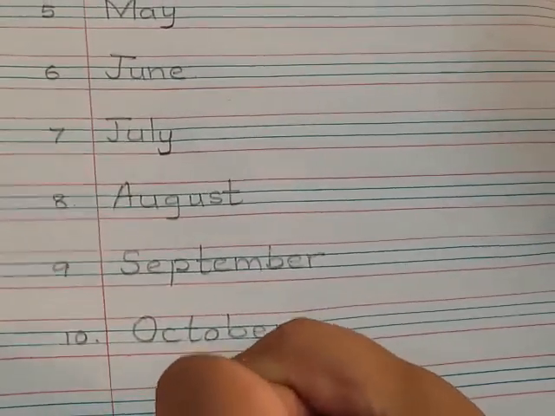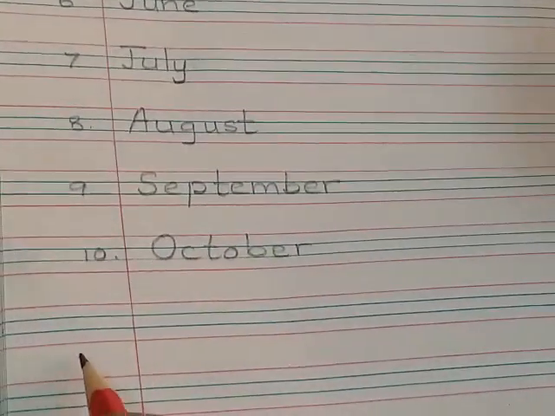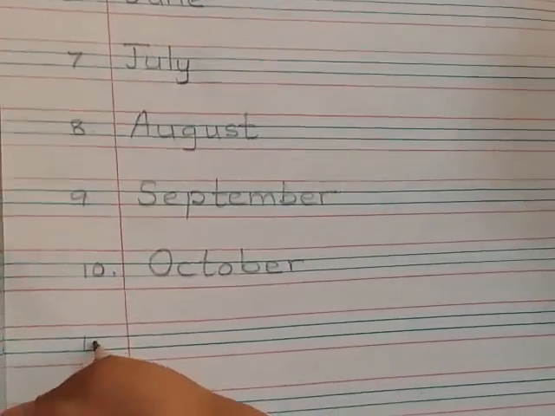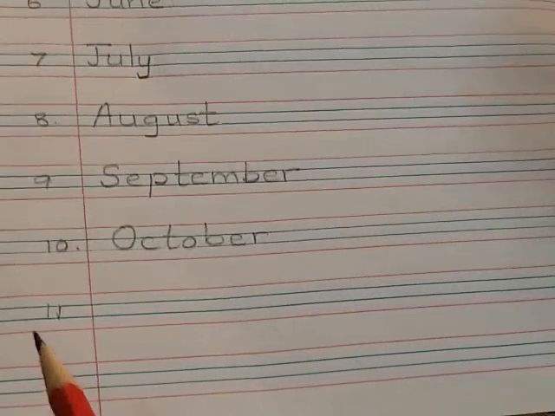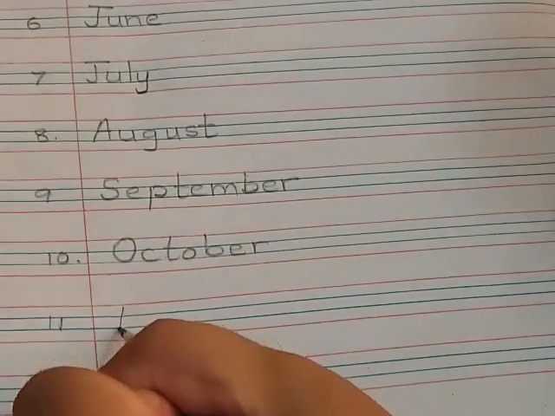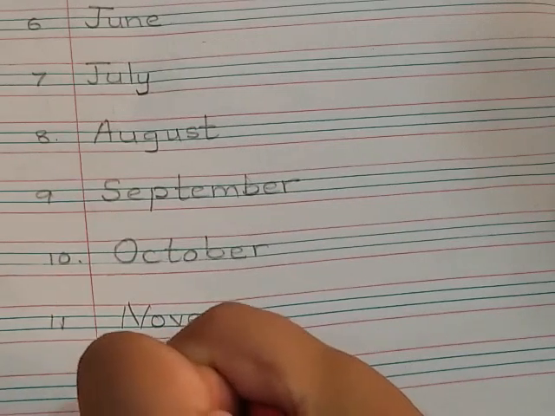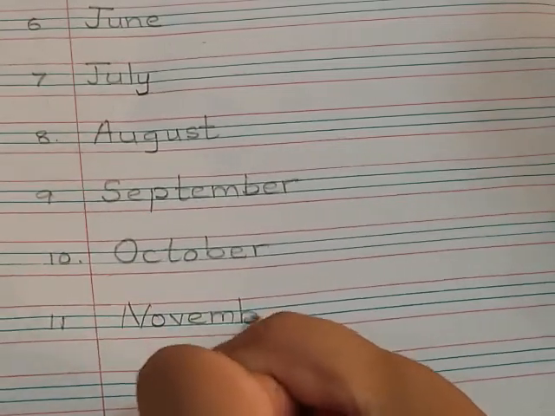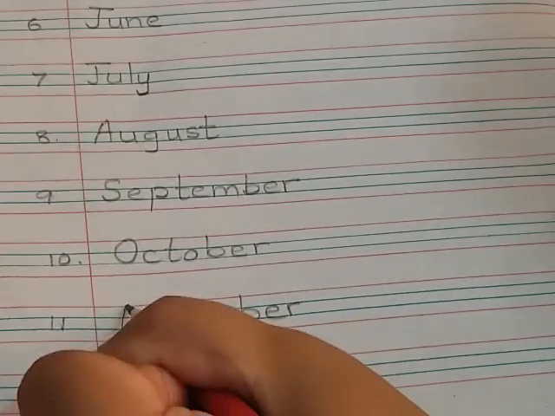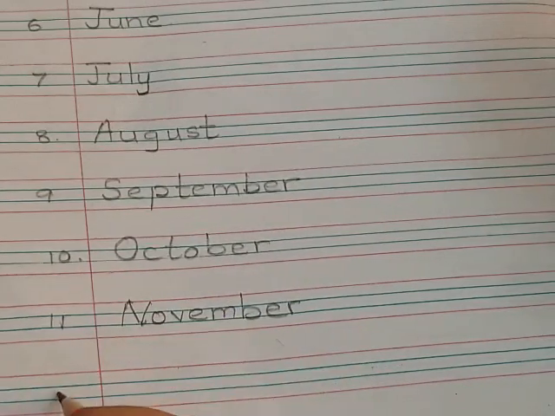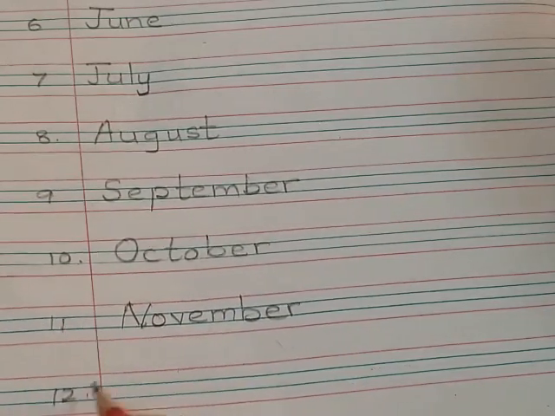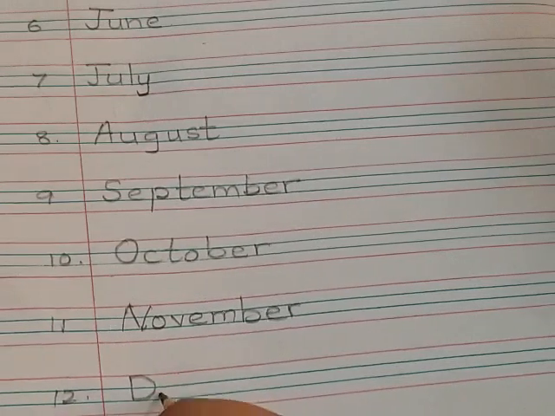Number 10 is October. O-C-T-O-B-E-R, October. Number 11 is November. N-O-V-E-M-B-E-R, November. Number last 12 is December.